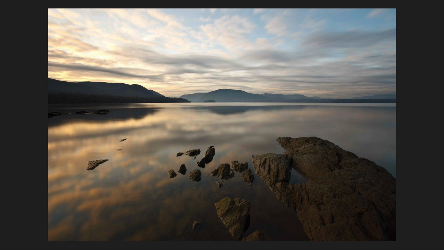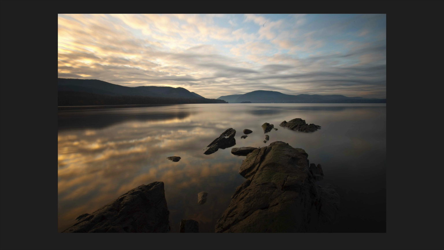There's more water, less rocks. It allows your eye to move from foreground, middle ground, background. In this image here, it's almost as though the rocks have a little bit too much emphasis. I'm showing more of the rocks than I really want to. I just want the rocks to be there as a way to ground the image.